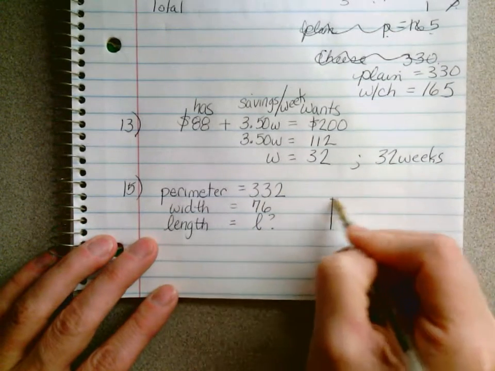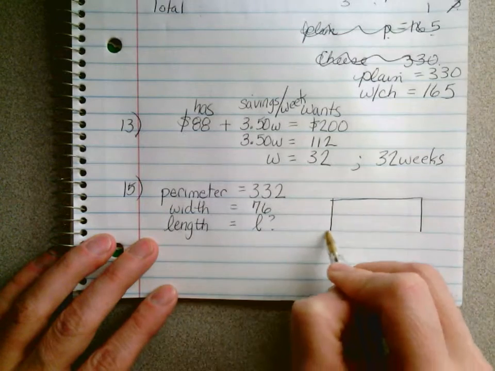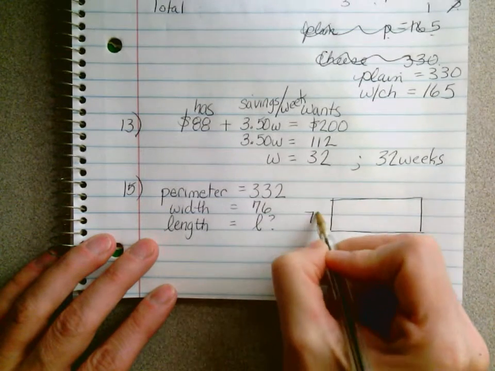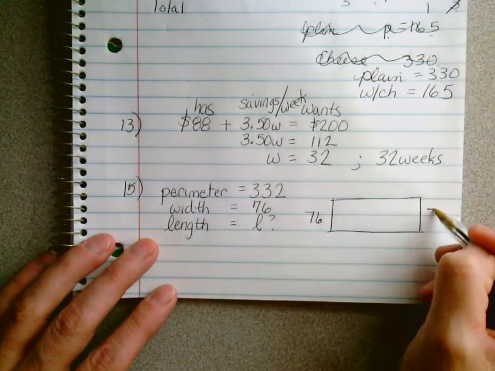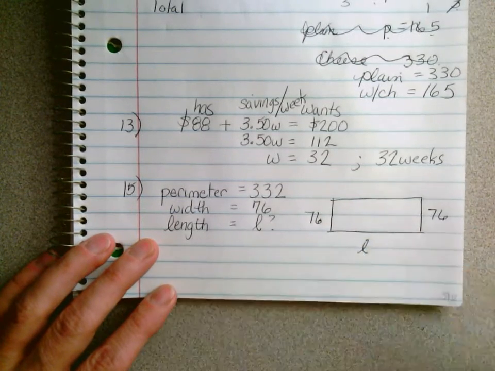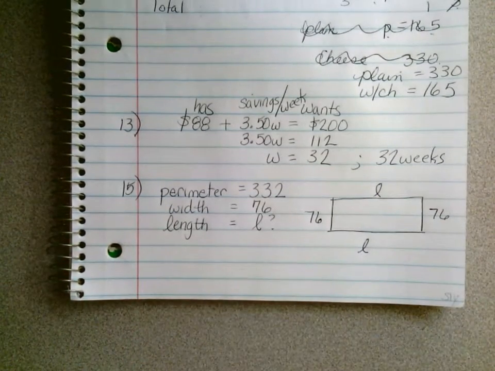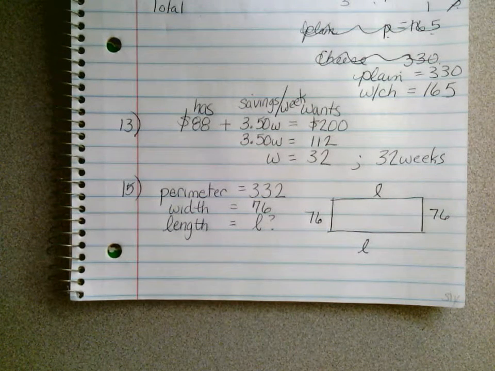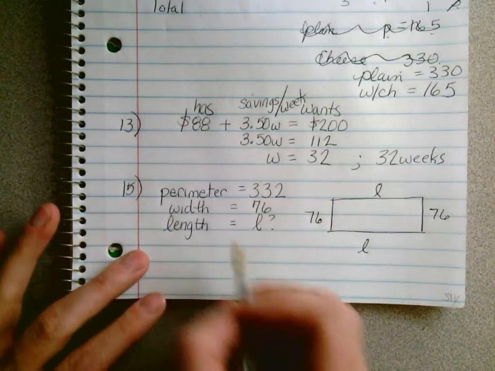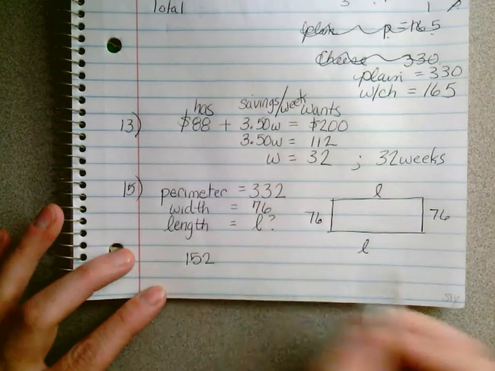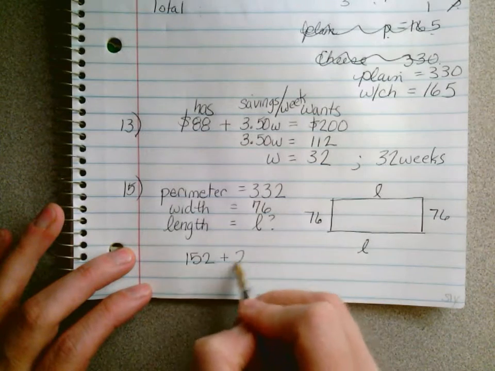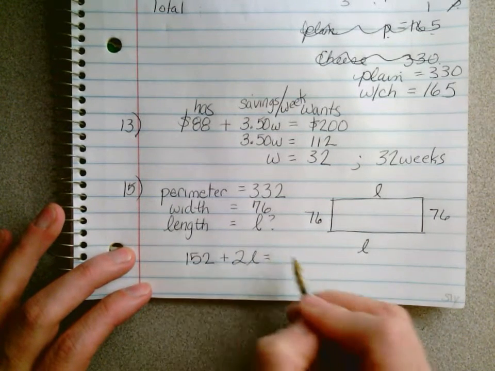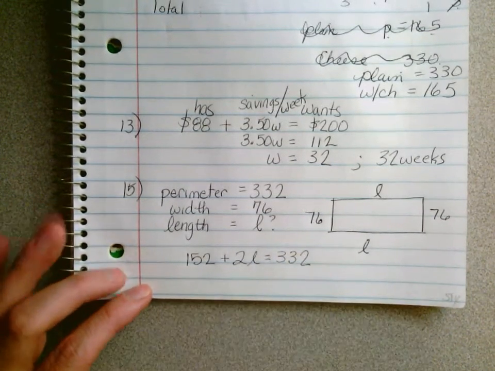So let's sketch it out. I'm going to see if you guys see what I see. Its width is 76, right? And we don't know what its length is. Am I right? How will I set that up into an equation to solve for length? Yep. So 152 plus what? Equals? Good. Very good.